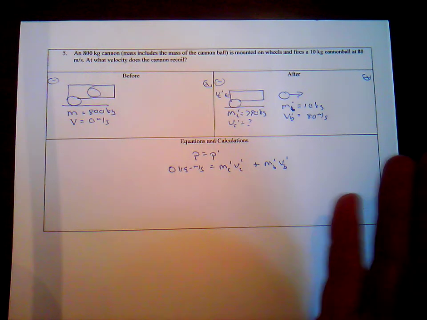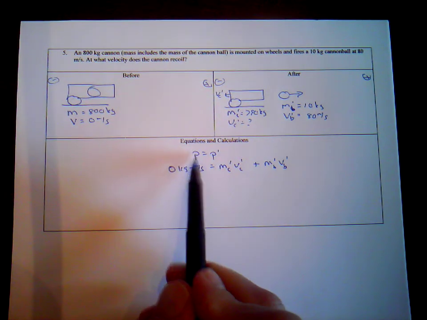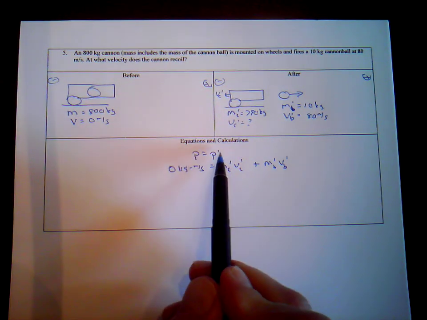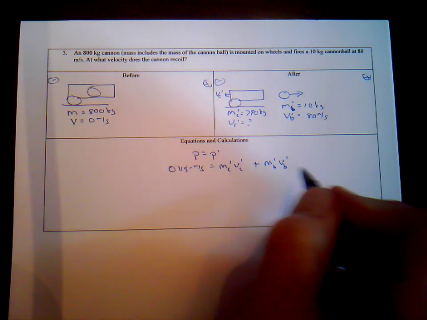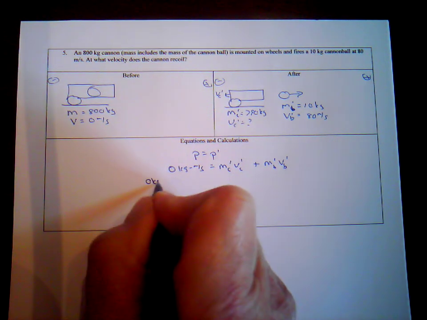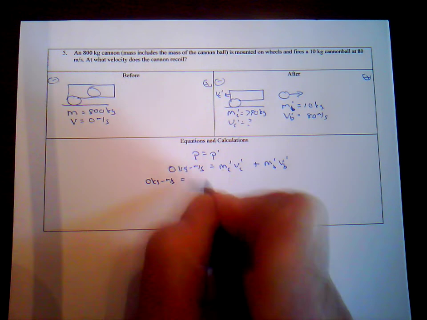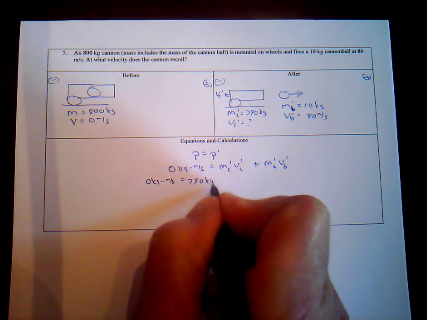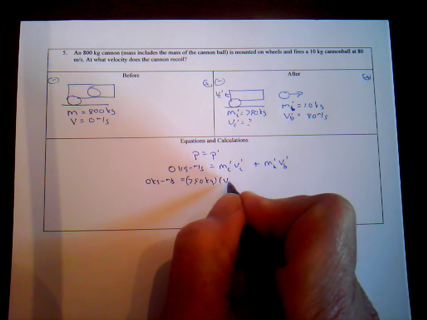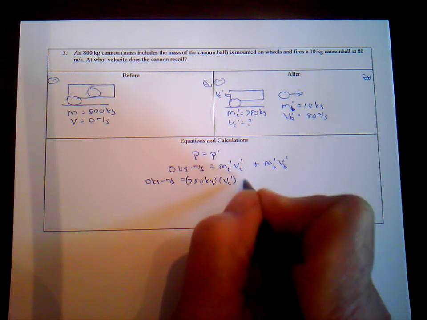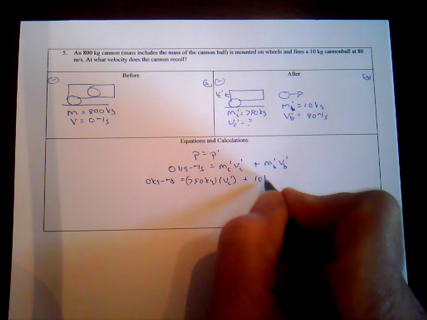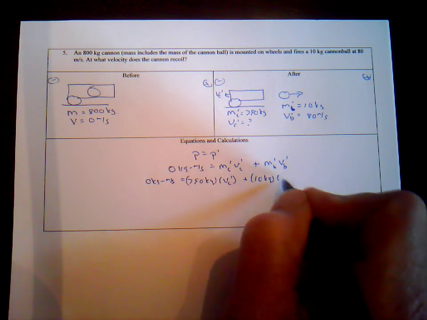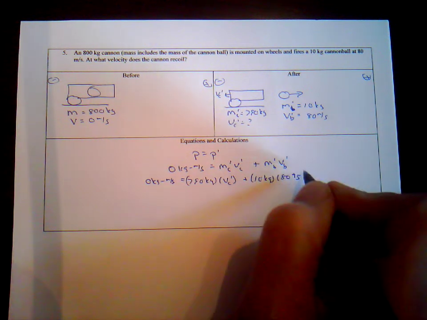Nothing has momentum before the collision, and two things have momentum after the collision. Well, how can that be? Remember, the total momentum before must equal the total momentum afterwards. So let's see how this works. Then we put the values in. So it's still 0 kilogram meters per second equals the mass of the cannon, 790 kilograms, times its velocity, that's what we're trying to solve for, plus the mass of the cannonball, 10 kilograms, times the velocity of the cannonball, 80 meters per second.